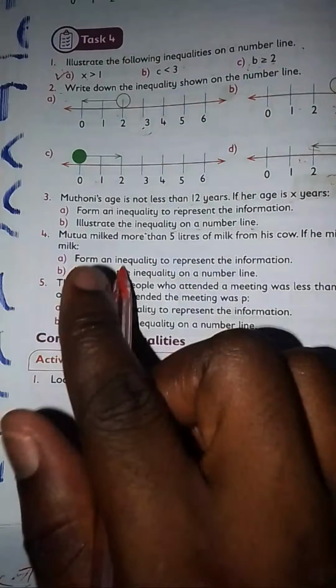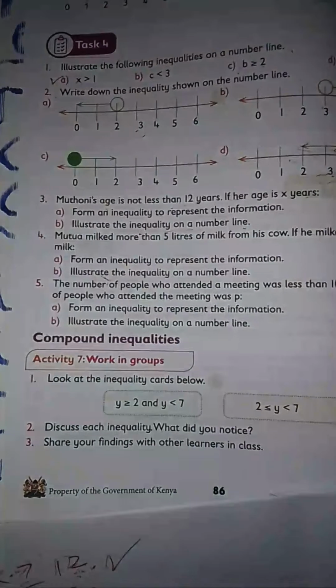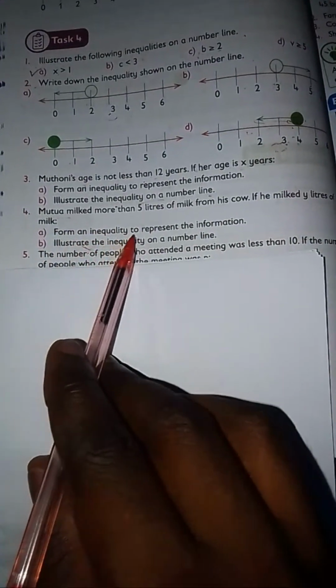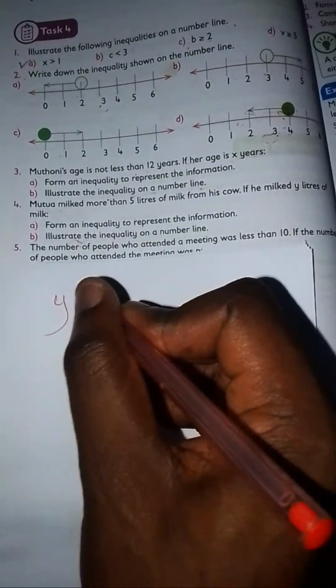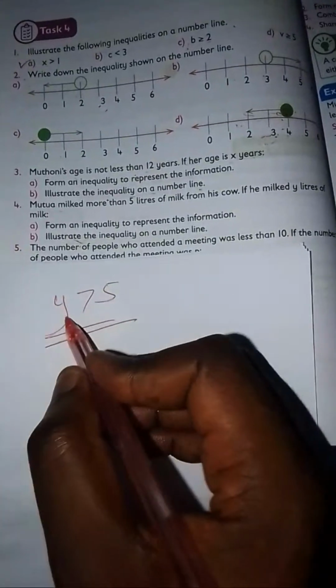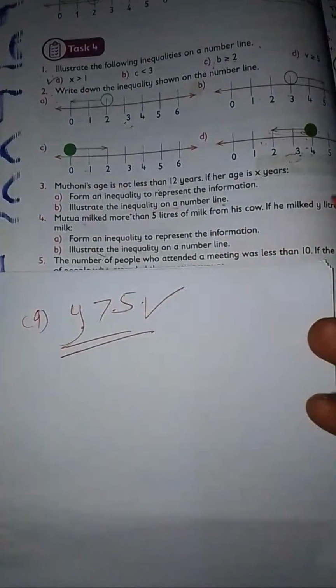The other question says Mutua milks more than 5 liters of milk from his cow. If he milks Y liters of milk, form an inequality to represent the information. So we have Y liters of milk and he milks more than 5. So the inequality shall be Y greater than 5. That is the answer for number 4A.